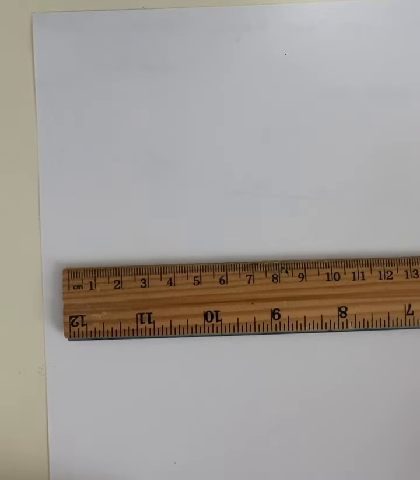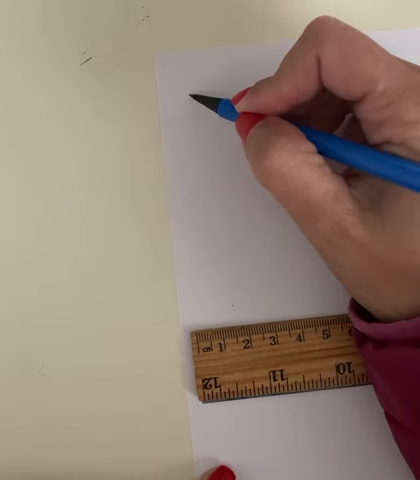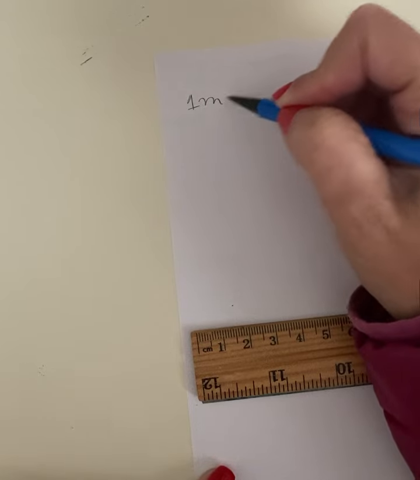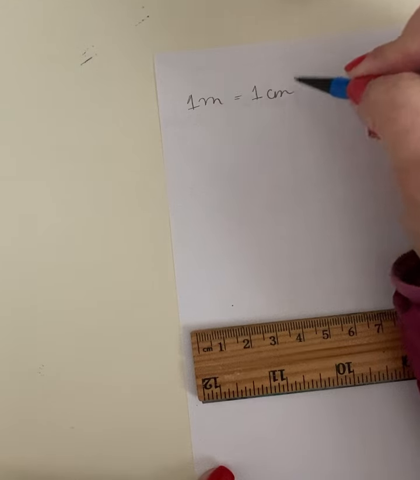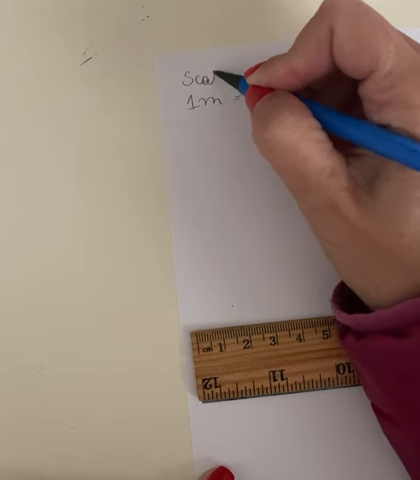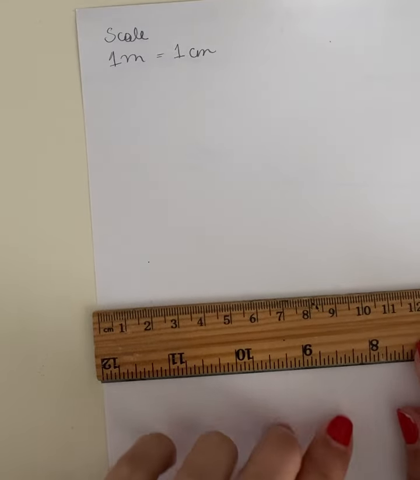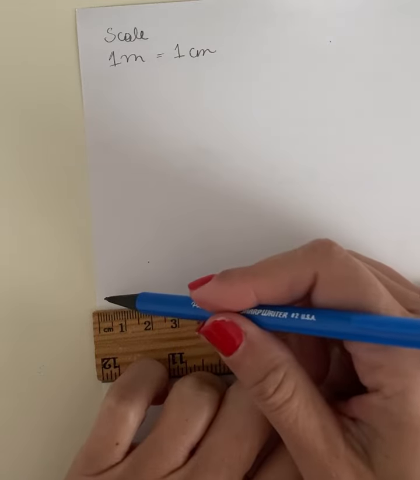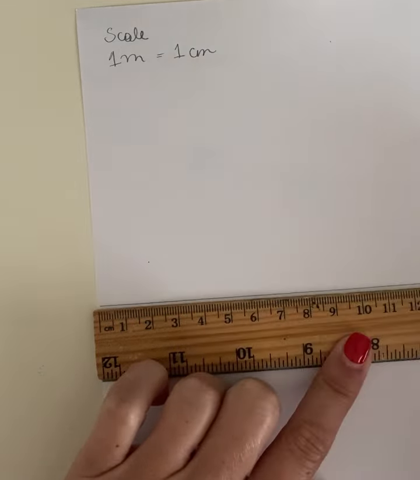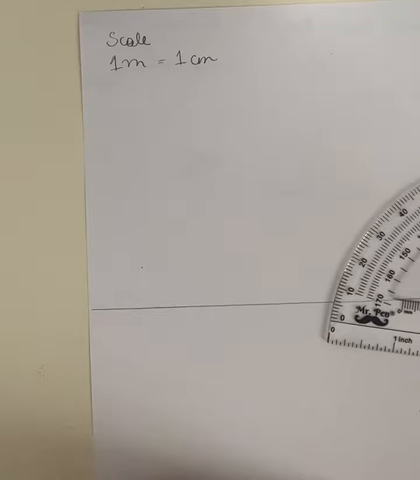So let's say that for your beach profile, 1 meter at the beach equals 1 centimeter on the paper. And we can draw a baseline first. And from that baseline, we'll measure the angles and draw the profile.